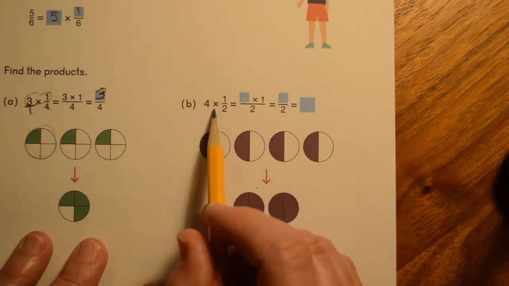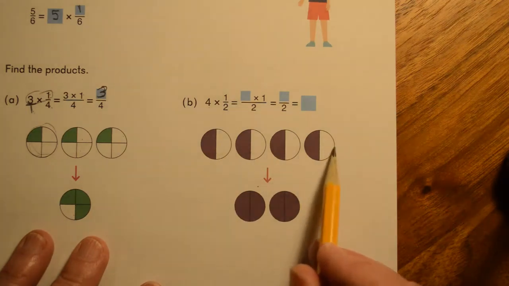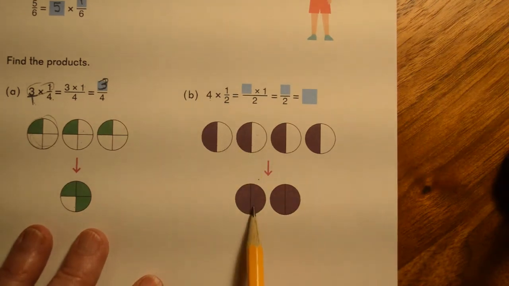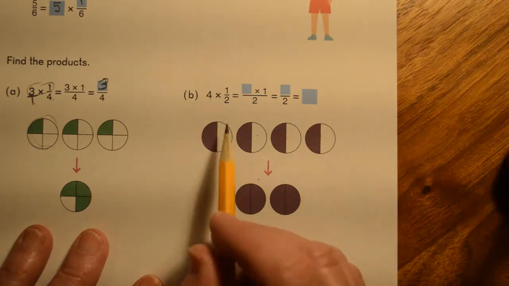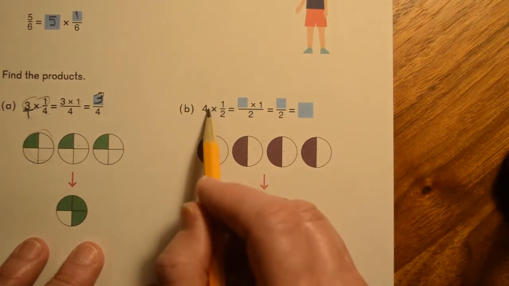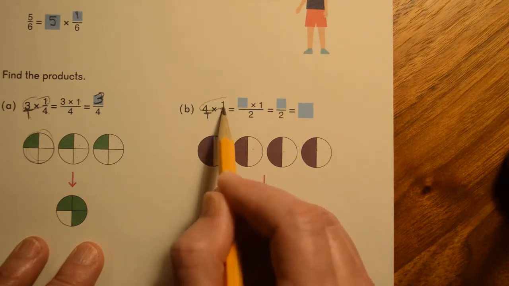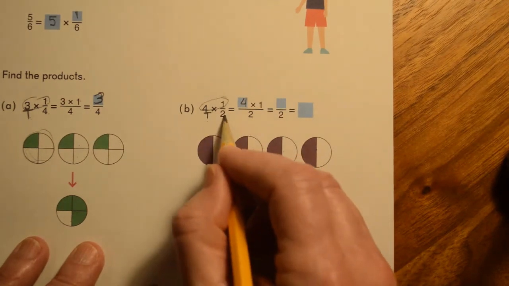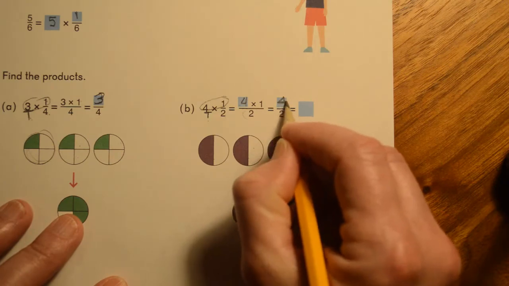All right, next one. 4 times 1/2. So here we see that we have 4 1/2 pieces, and we're going to stick them together. So again, we take these two and put them together to make a whole. Take these two and put them together to make a whole. But here's what it's going to look like up here. We're going to take the 4, I'm going to put this over 1 so that you see that it's numerator times numerator. So it's 4 times 1 over 1 times 2 gives us the 2. 4 times 1 is 4.